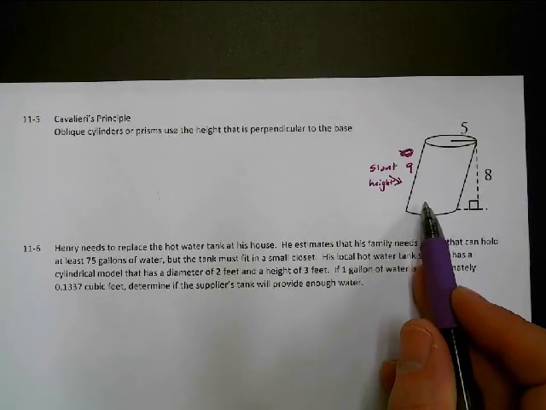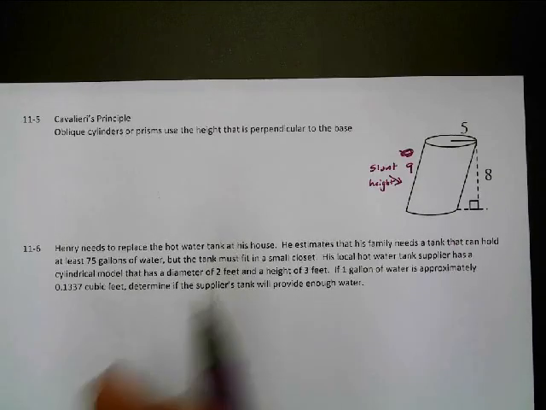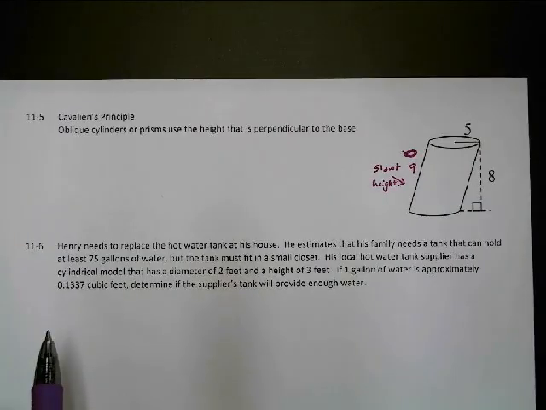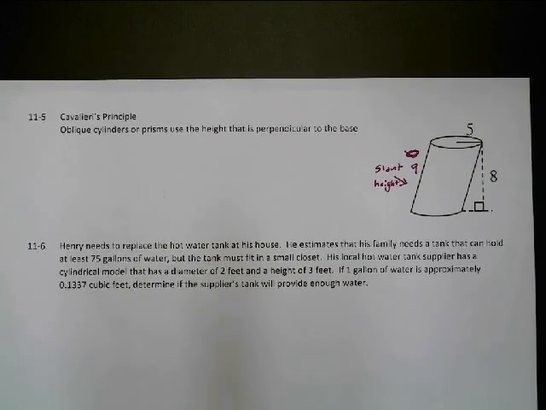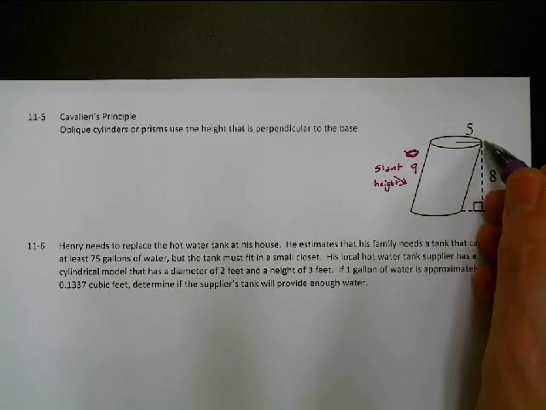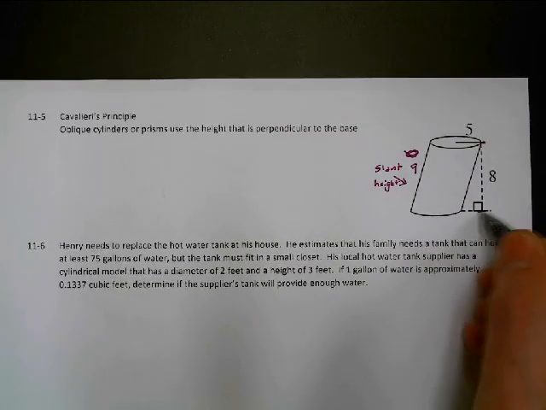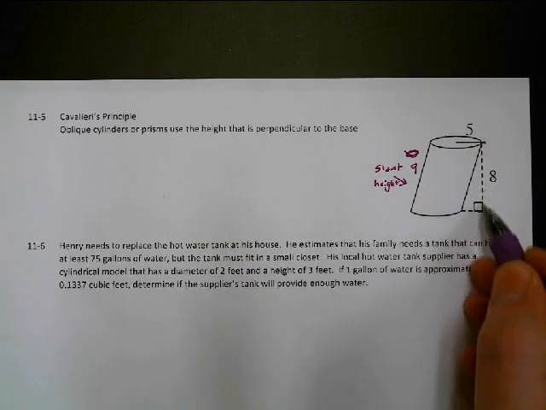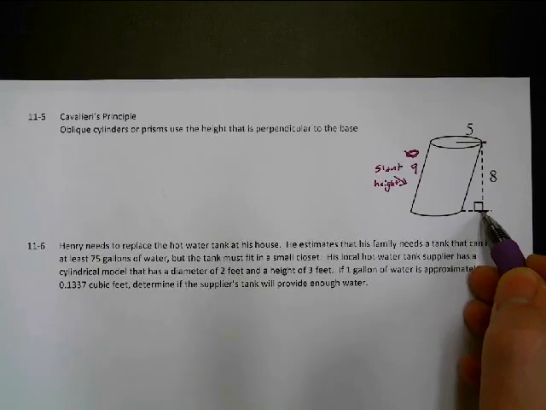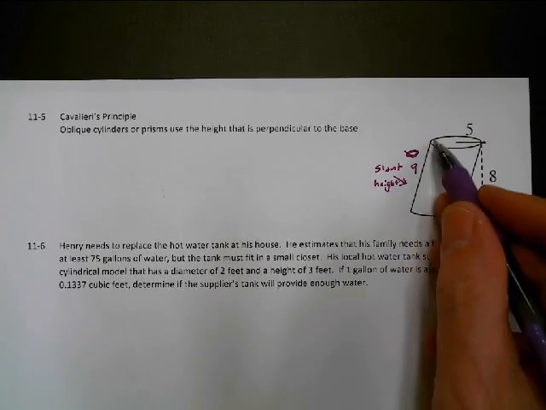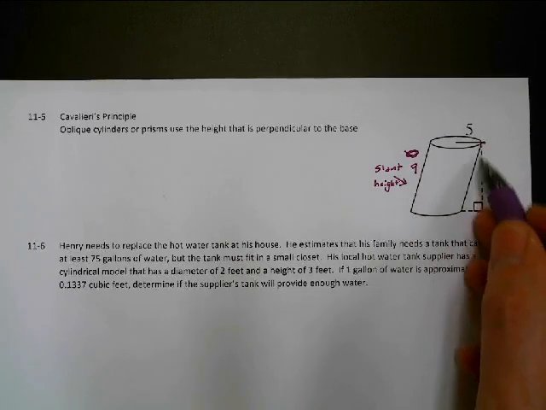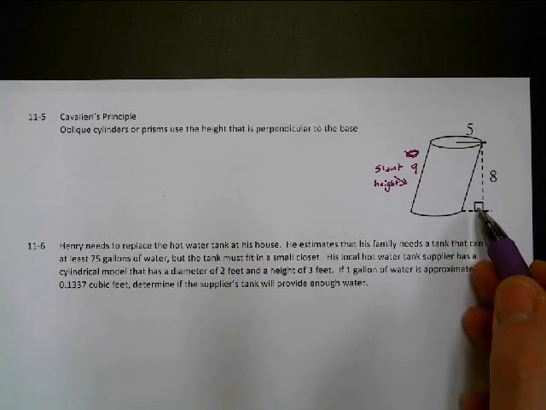And so what we find out with Cavalieri's principle is that when you have an oblique or slanted cylinder like this, the height is always going to be counted where it is perpendicular. So even though this 8 over here isn't part of the shape, this is the height that we're going to use to calculate the volume. We do not use the slant height. We use height that is perpendicular. So whenever we refer to height, it is always perpendicular to the base. You cannot use a slanted height in any of your formulas.